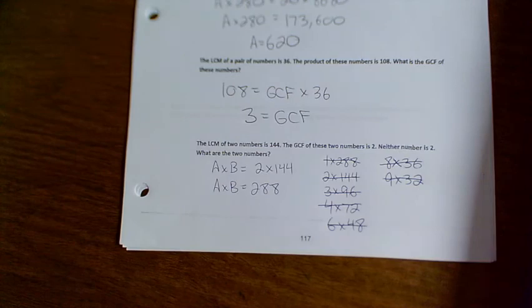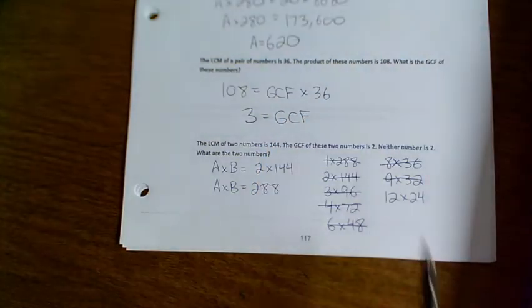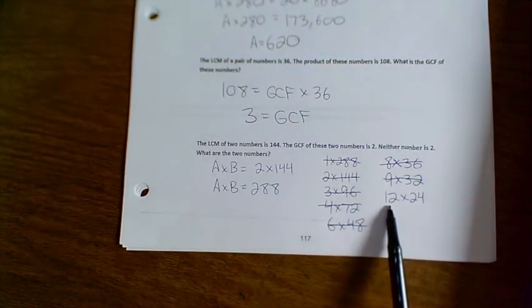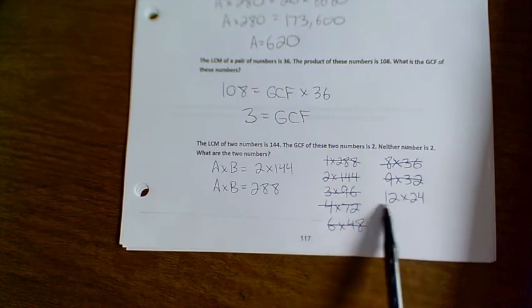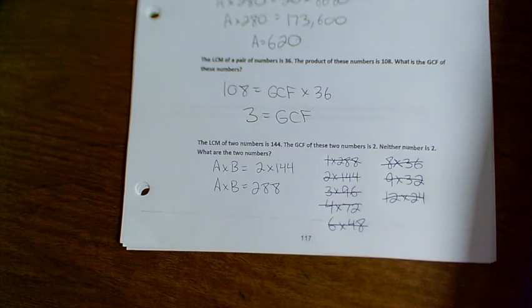We having fun yet? So checking 10. Let's see, 10 won't work. 11 doesn't work. 12 and 24 are possibilities, but obviously their greatest common factor would be 12. 12 goes into both of those. So that's not that one. What about 13?